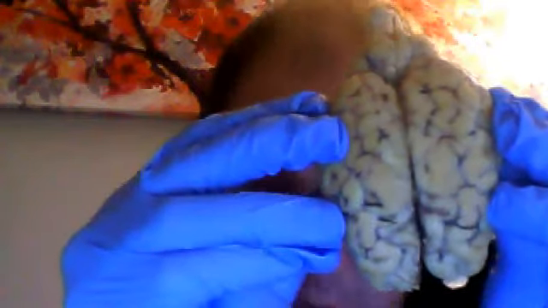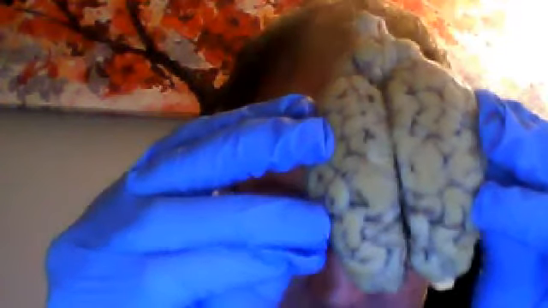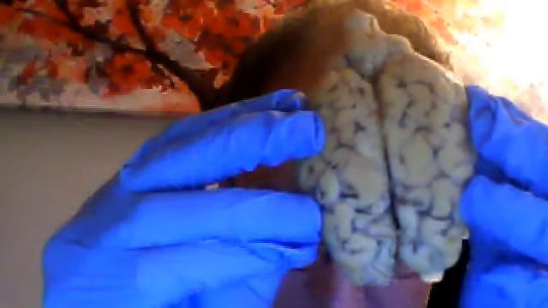Now, the lateral sulcus is another portion that's a separation in the brain. The lateral sulcus, you can see, separates the cerebrum from this structure back here, the cerebellum, which attaches on the underneath and is attached to the medulla oblongata and the pons and so forth, and attaches to the spinal cord.